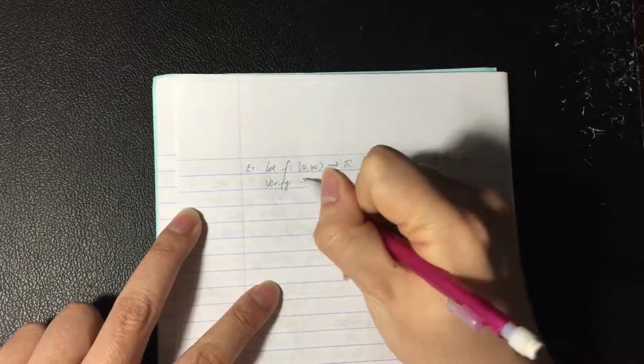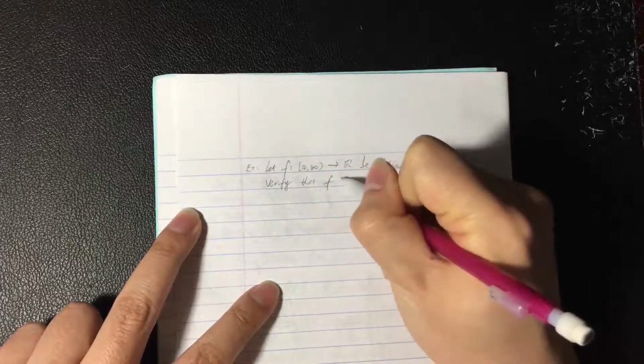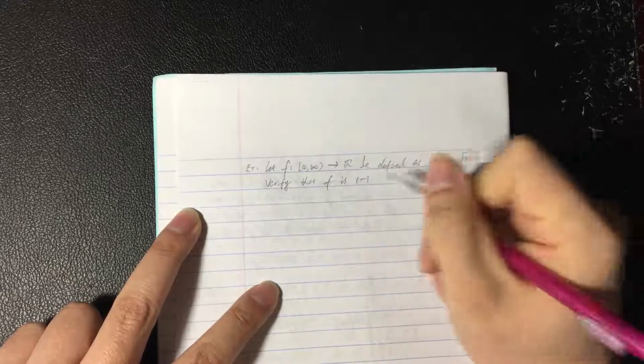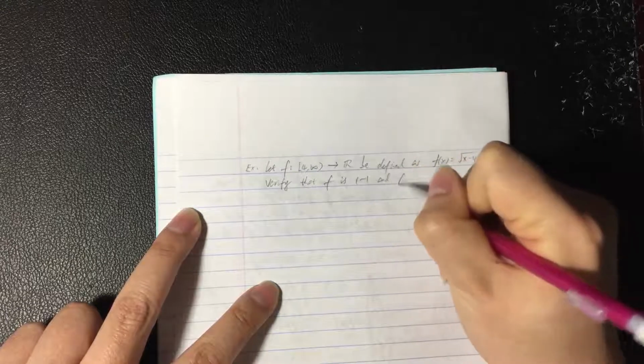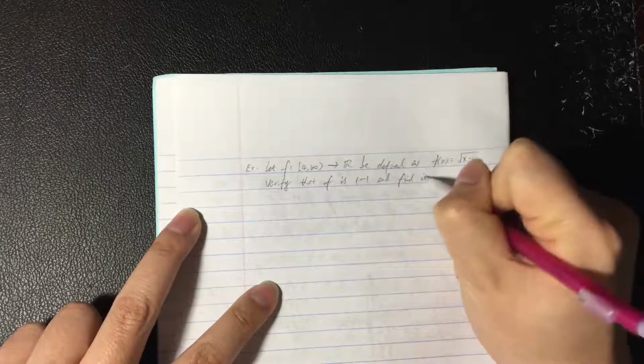Verify that f is one-to-one and then find its inverse function.